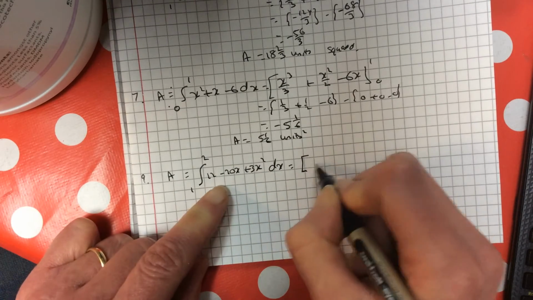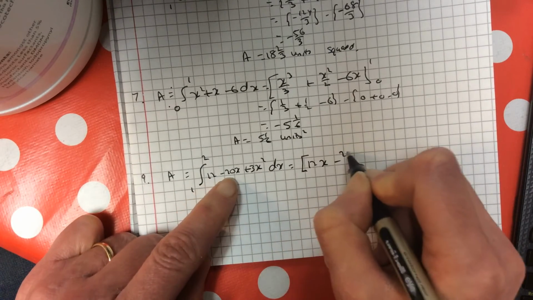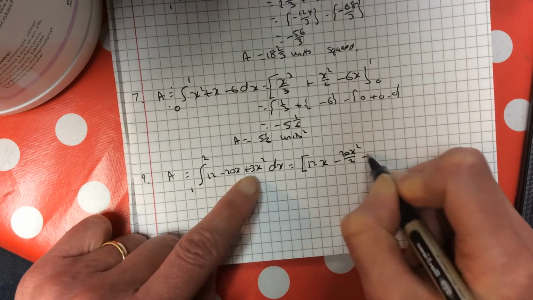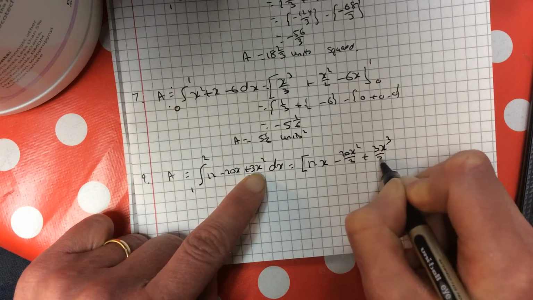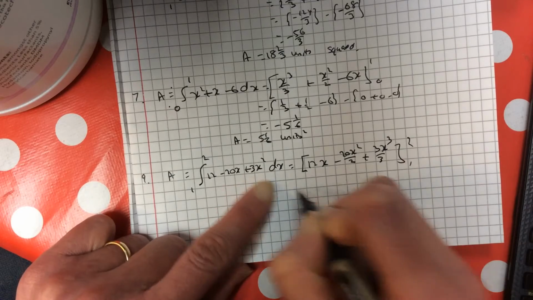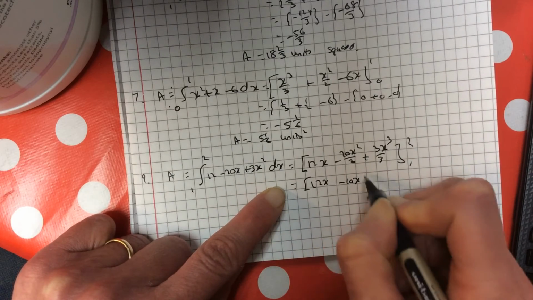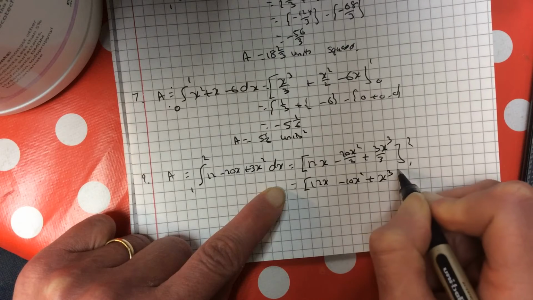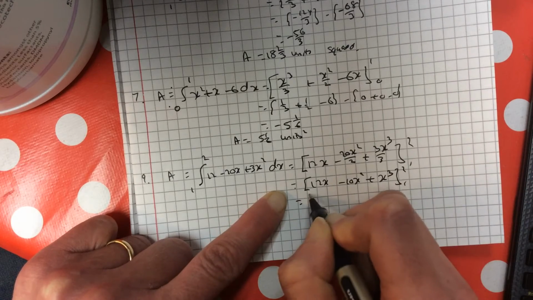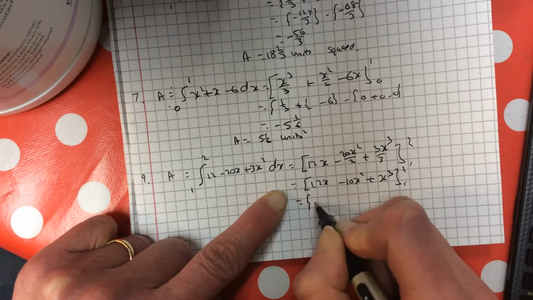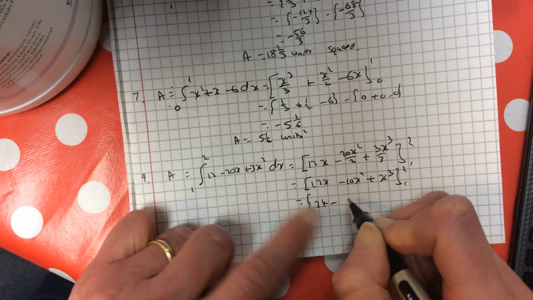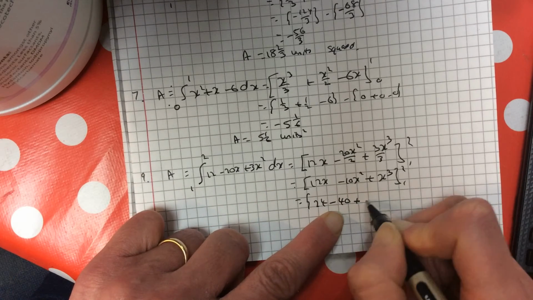So square brackets, once you've integrated, x reappears. Add 1, divide by it. Add 1, divide by it. 2 and 1. I'll tidy that one up there. Just make it a wee bit easier as I go through. So sub in 2. 24. 2 squared is 4. Sub in 2.